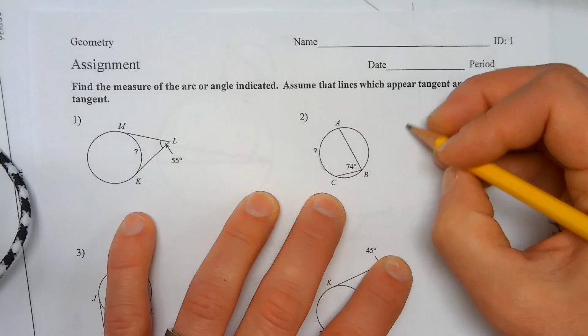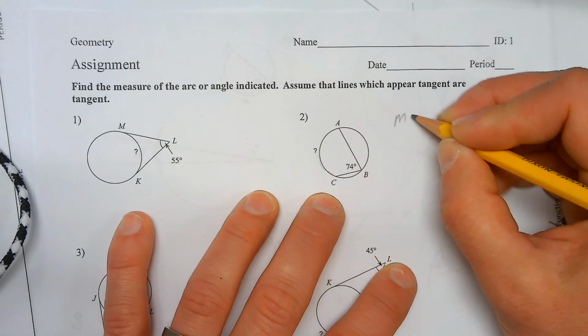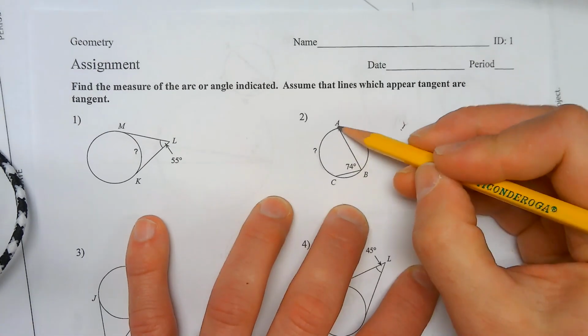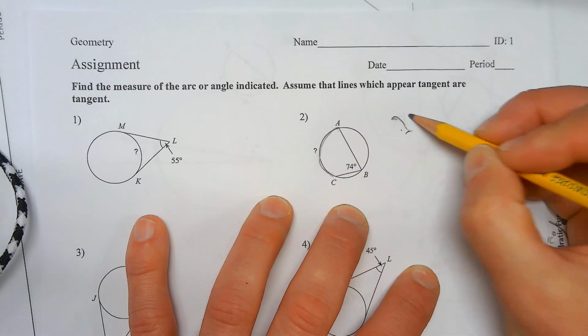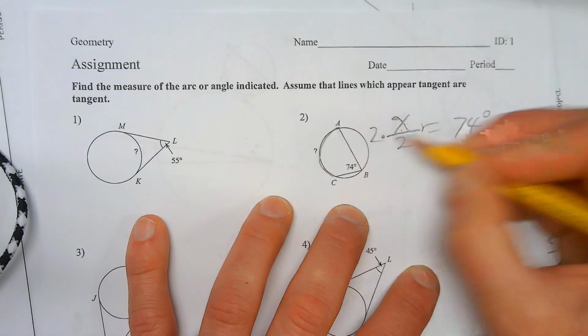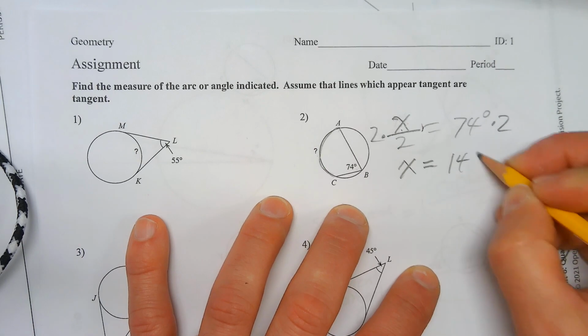Well, we just use some algebra. Remember, it's captured arc. So this arc, which is x, divided by 2 equals 74 degrees. Do some algebra, times 2, times 2. The captured arc must be equal to 148 degrees.